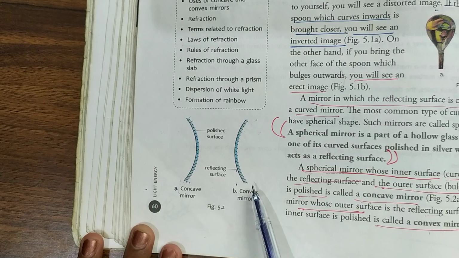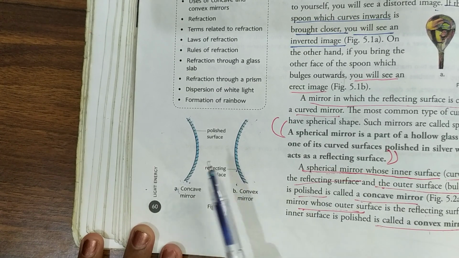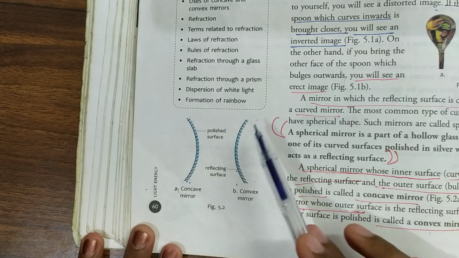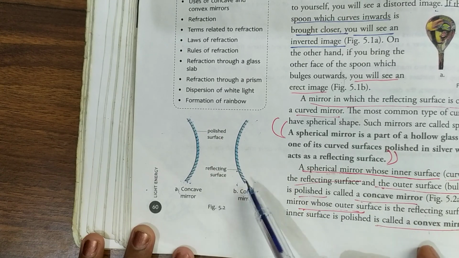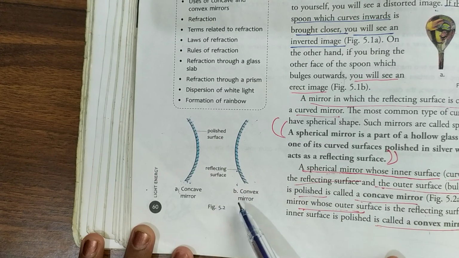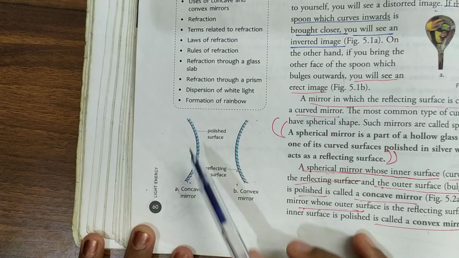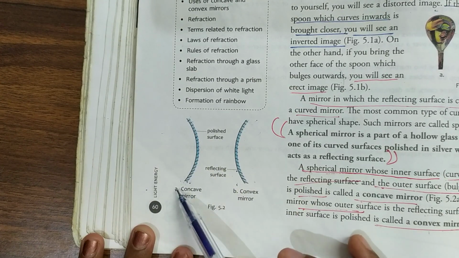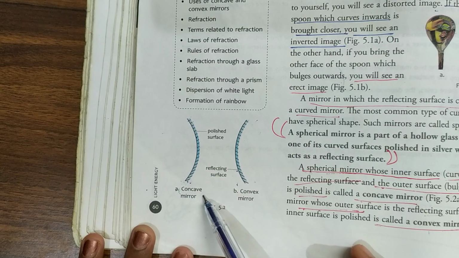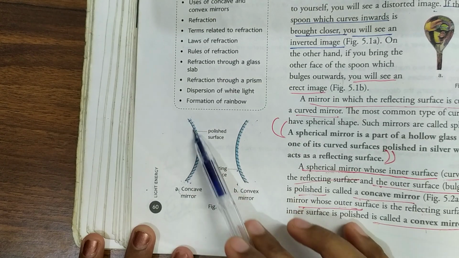Secondly, both the mirrors are curved mirrors. You can see they are curved in shape. And what is the difference between concave mirror and convex mirror? In concave mirror, just relate it with the name. Concave, just like a cave.